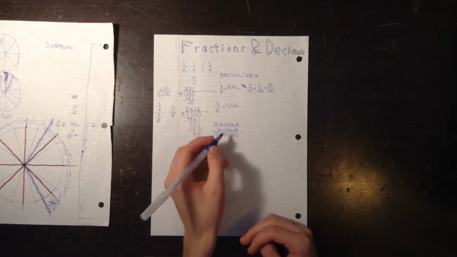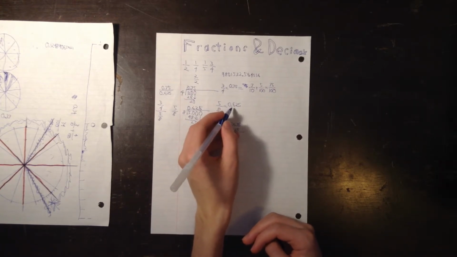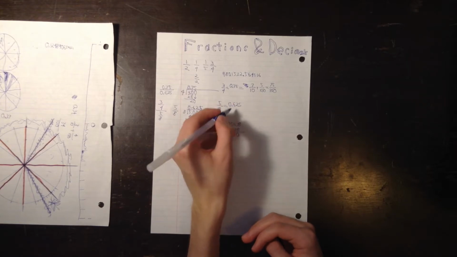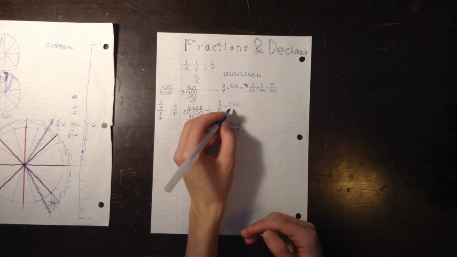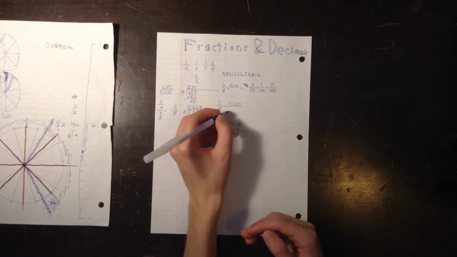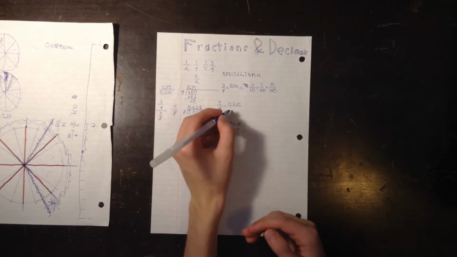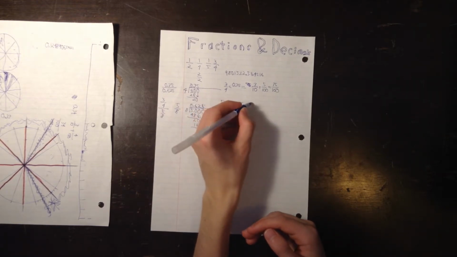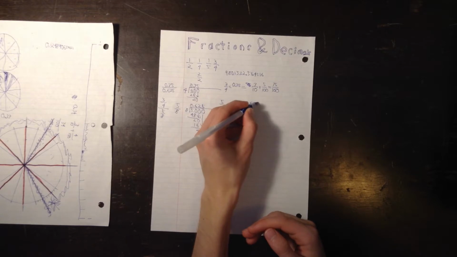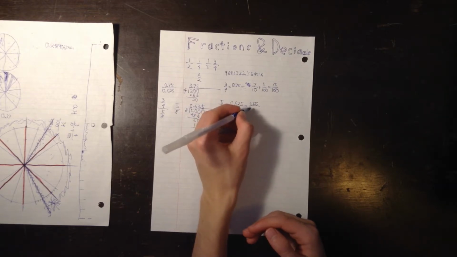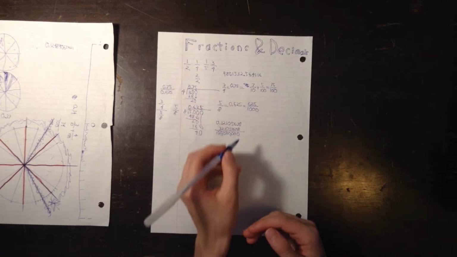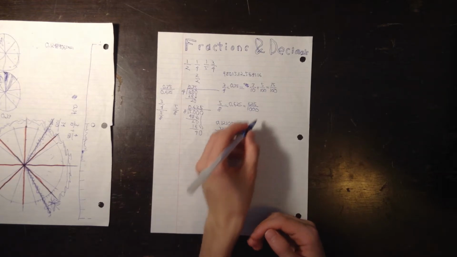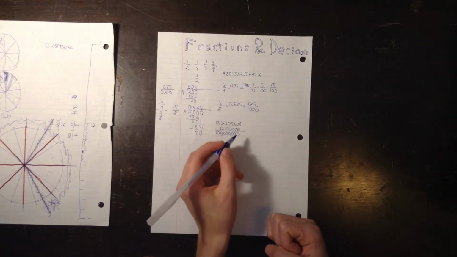Let's do a simpler example of this, for instance. This is the same thing as, hopefully I made this make some sense, but anyways, this is the same thing as saying 625 thousandths, basically. So that's basically it.